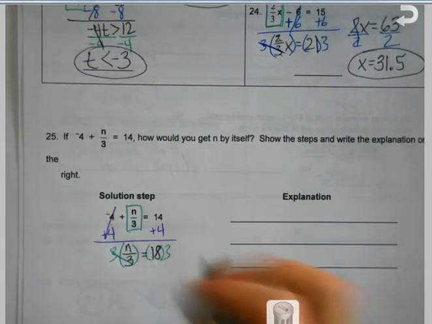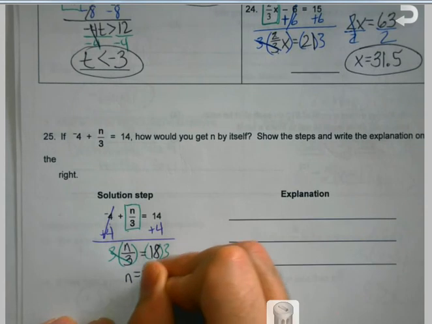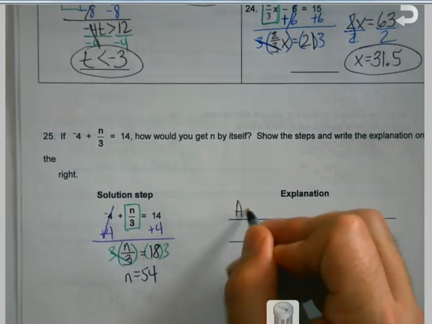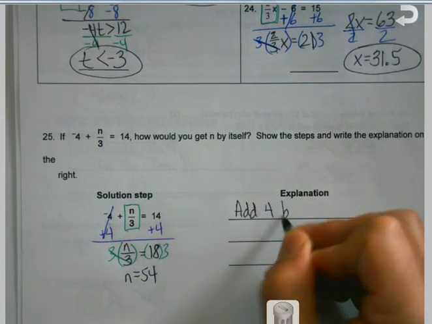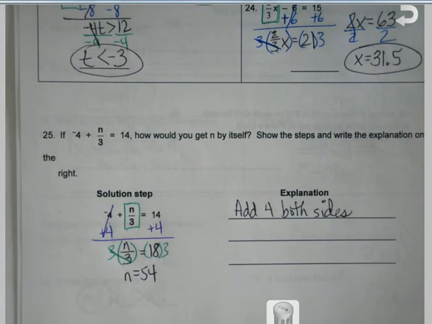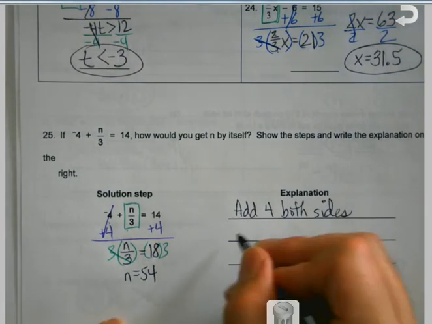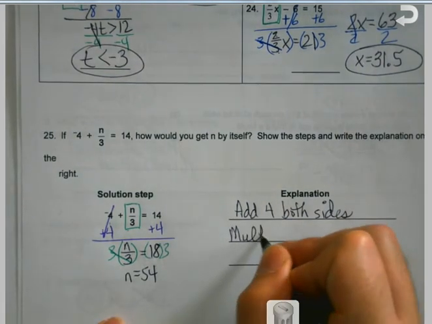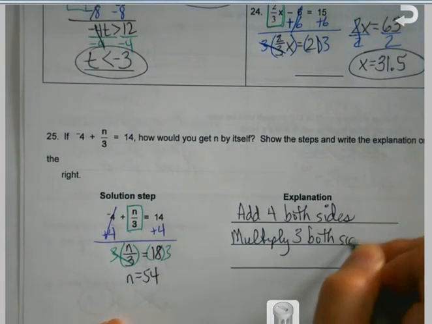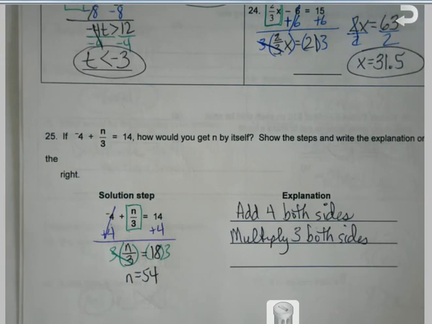So here's what we're looking at as far as an explanation goes. What did I do? Well, let's see. I added 4, but I got to make sure I say I'm doing it to both sides, because this would be like what you're verbally telling somebody to do to solve this. So add 4 to both sides. Multiply 3 to both sides. Okay, that's all I'm looking for. I'm not looking for anything fancy. I'm not looking for a 3-paragraph essay. Just a couple of little short statements explaining how you would do this.